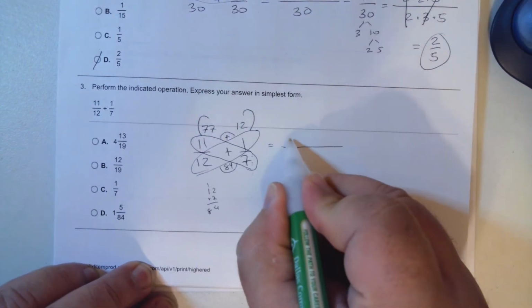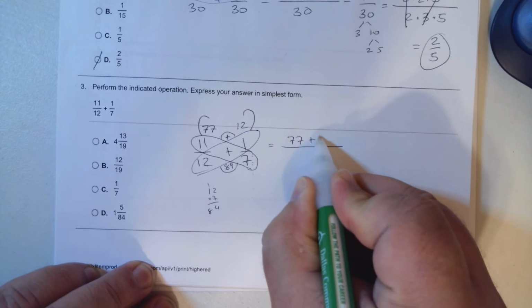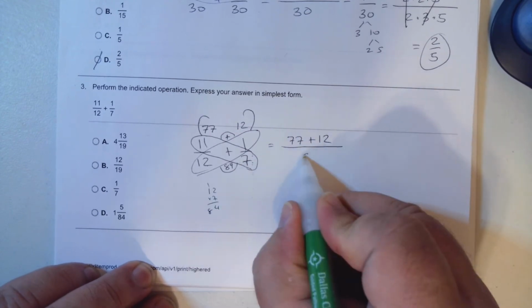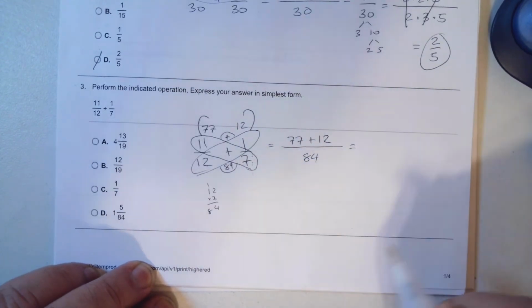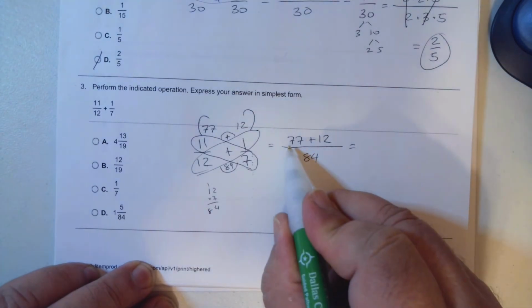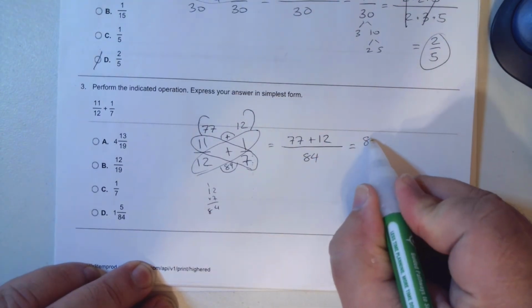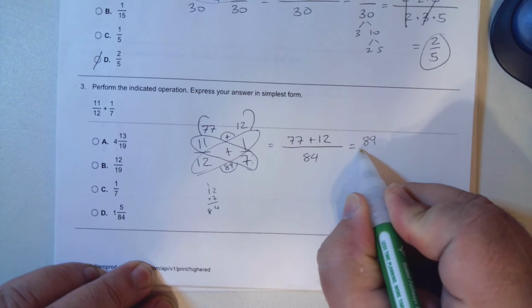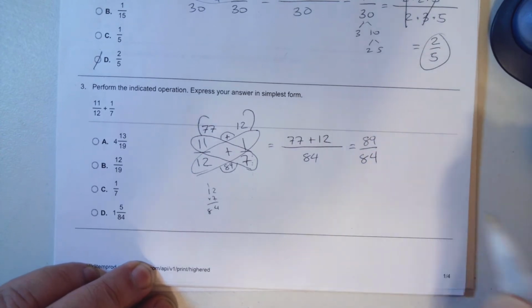So we have 77 plus 12 over 84. So it's 89 over 84.